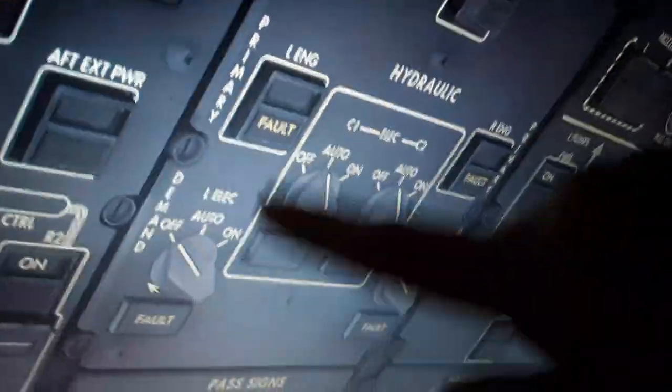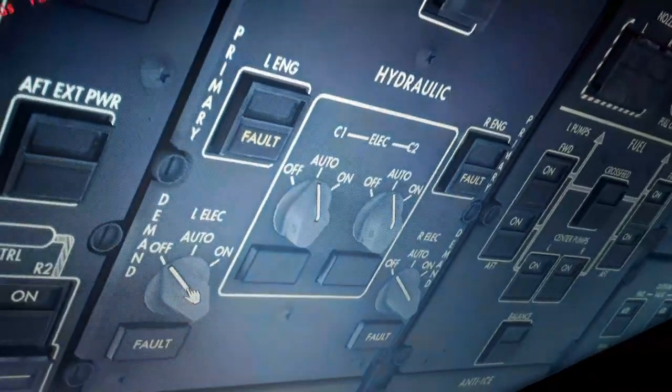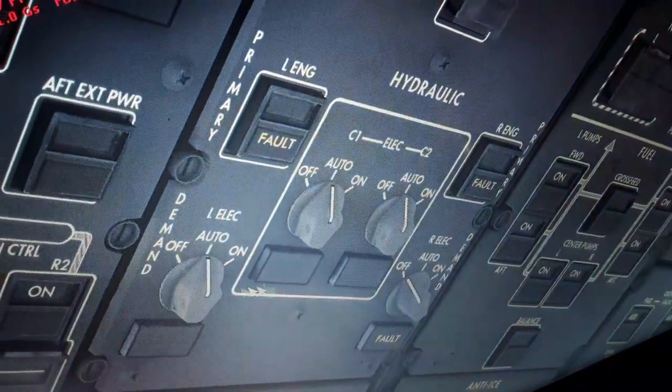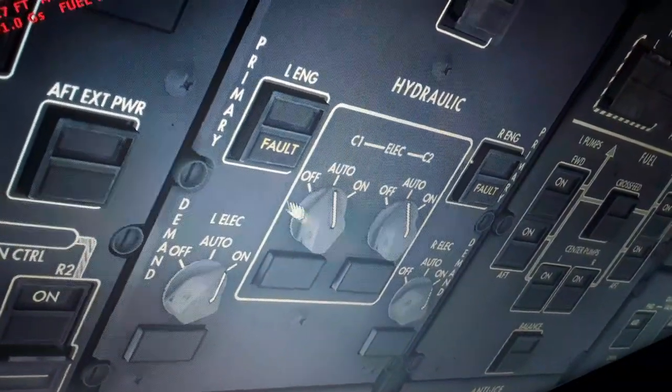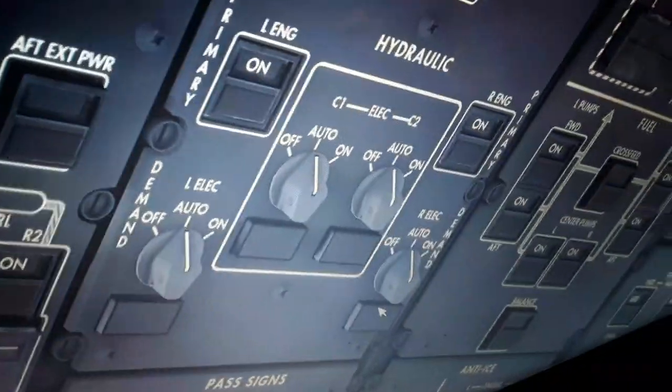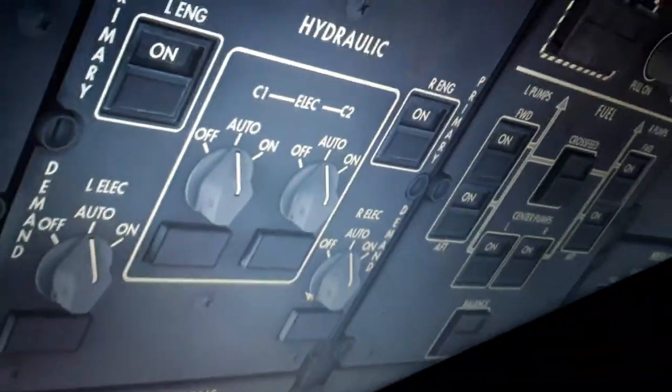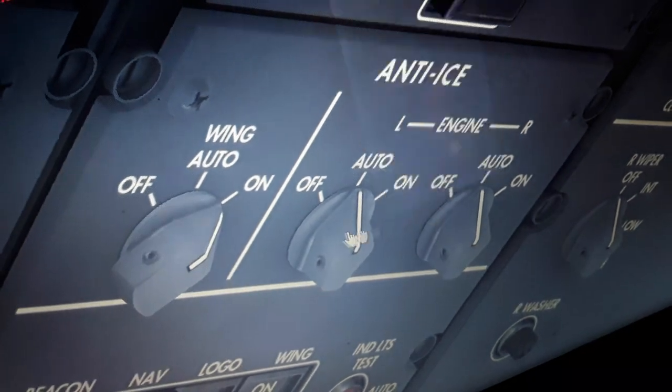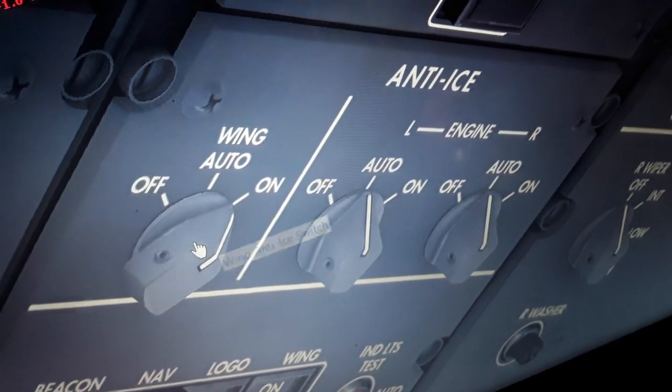We can turn back on again or in the auto position. So we turn first on, then in the auto. We have the electric also, C1 and C2 hydraulics. So we have the wing and engine anti-ice over here very quickly in the auto or on position.